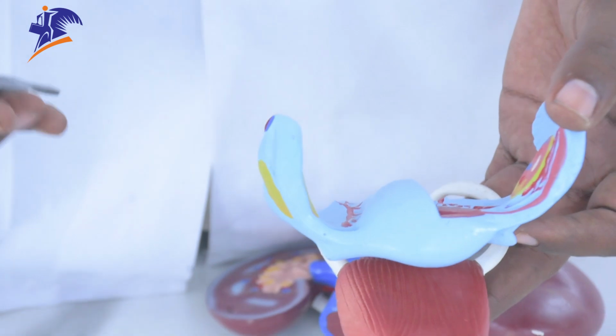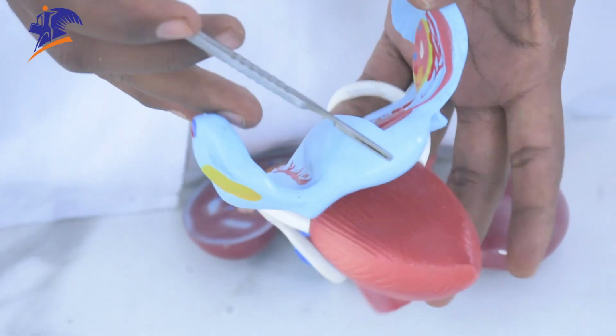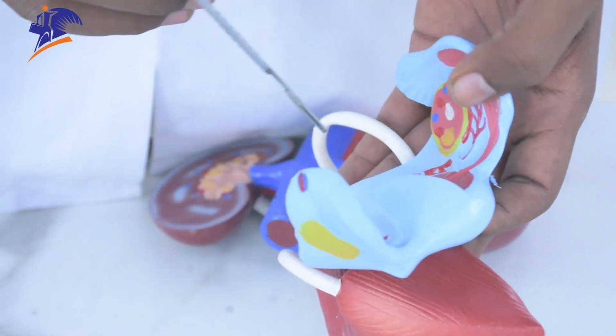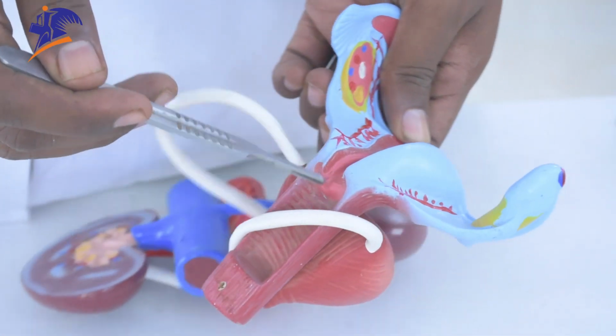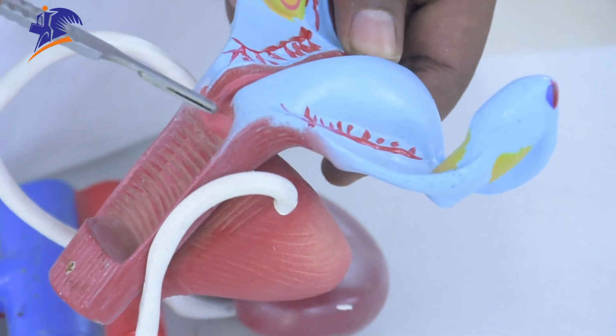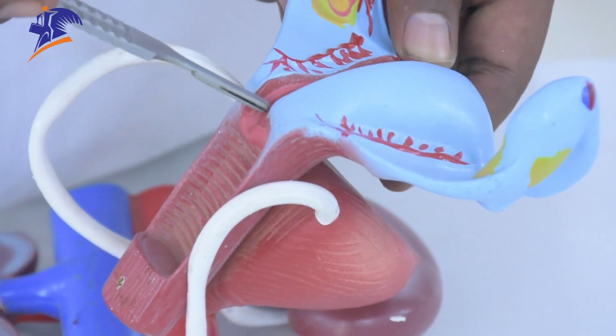This is another mannequin representing the female organs. This is a uterus. This is the fundus of the uterus. This is the body of the uterus. And here we will find the cervix of the uterus. This is the cervix, and this is the vagina. This is the external os, and this is the internal os. This represents the broad ligaments of the uterus.